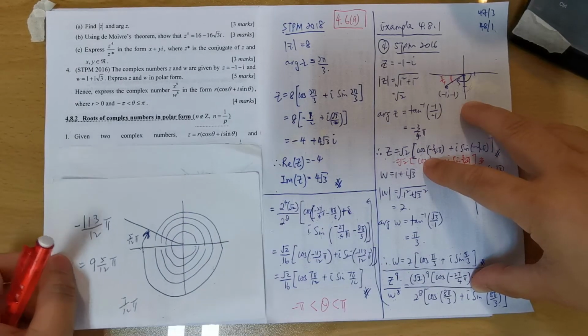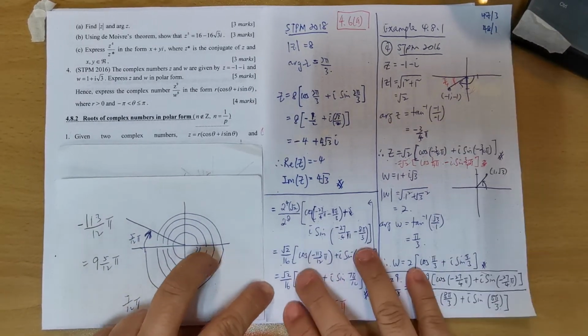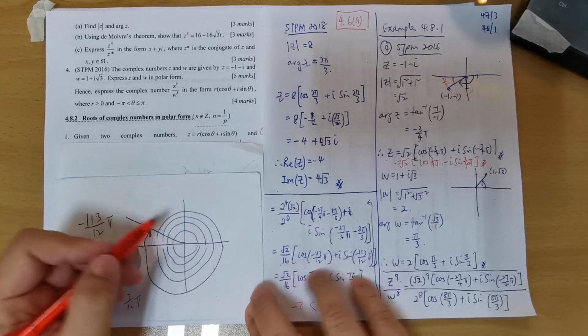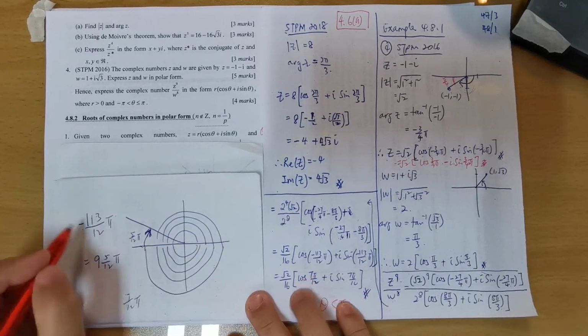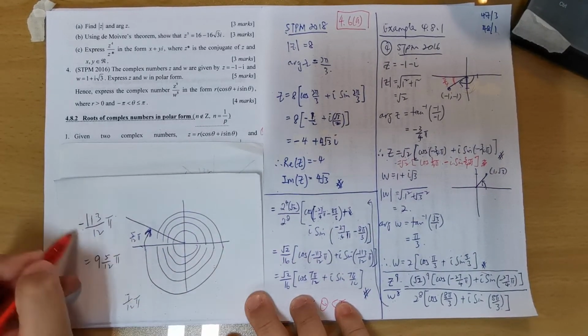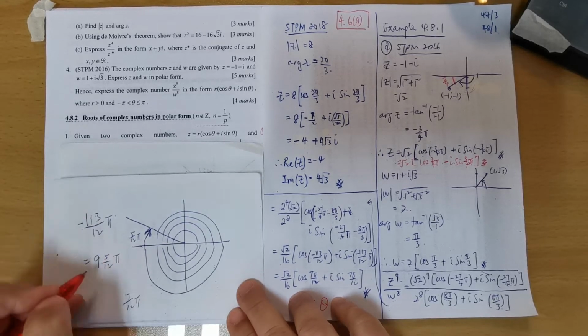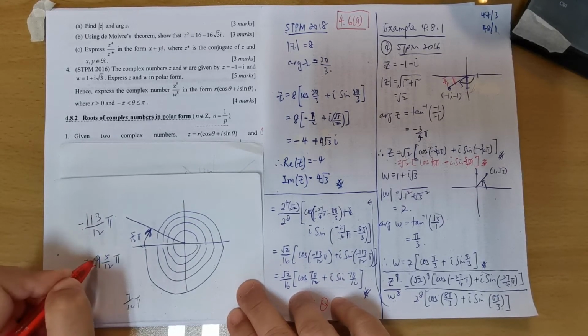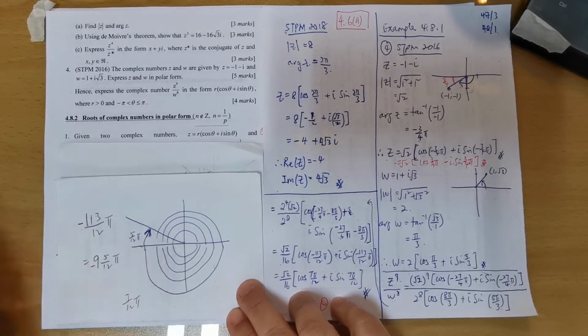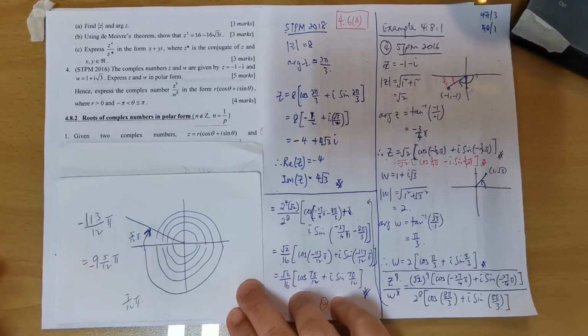Let's look at this diagram. I hope you can see this diagram. Alright, so negative 113 over 12 pi, when you press the calculator, is negative 9 and 5 over 12 pi.